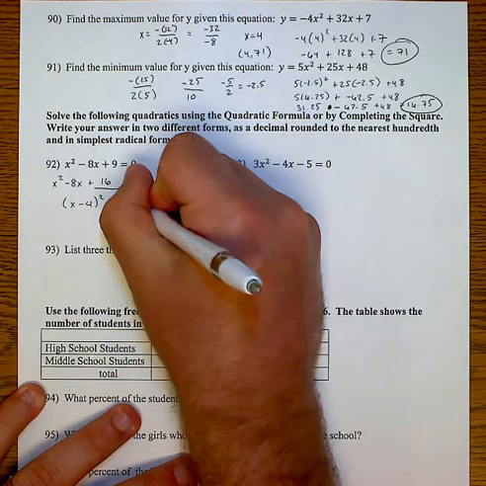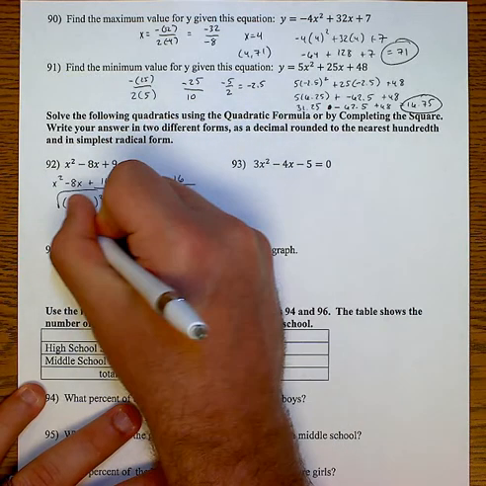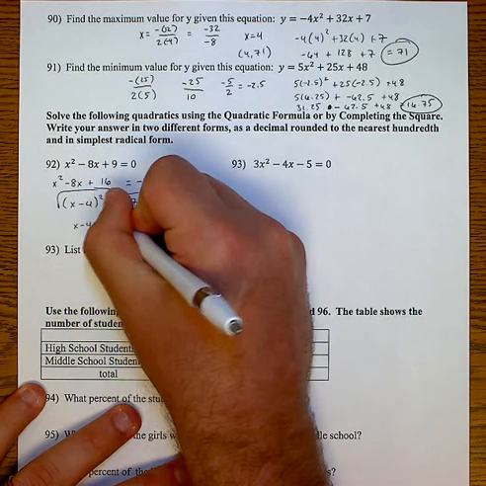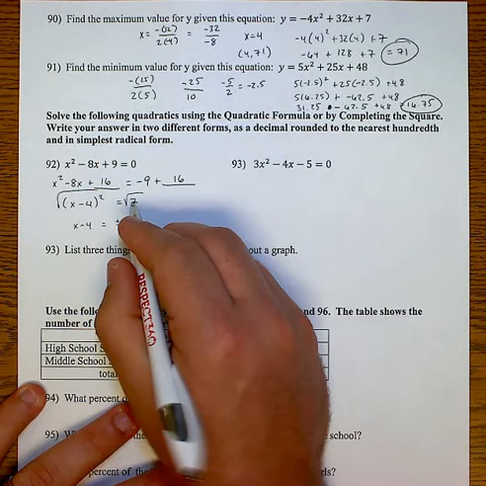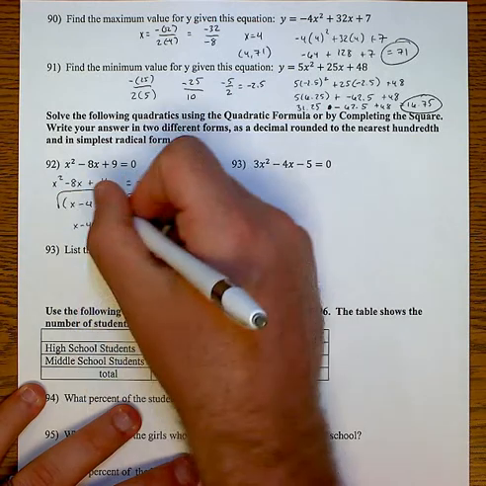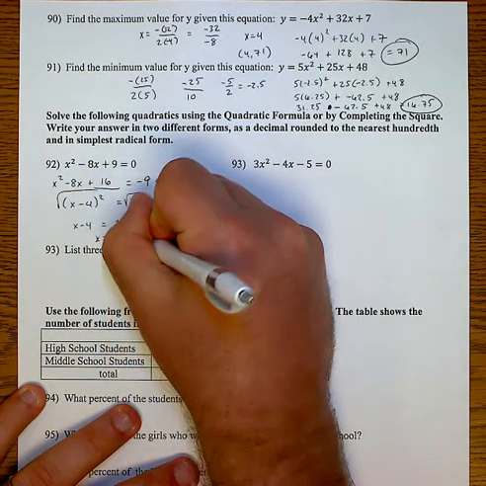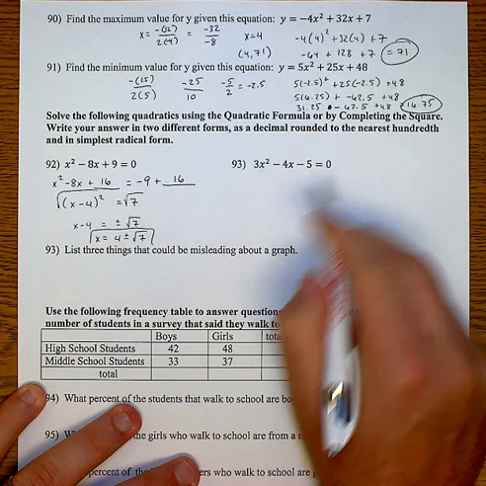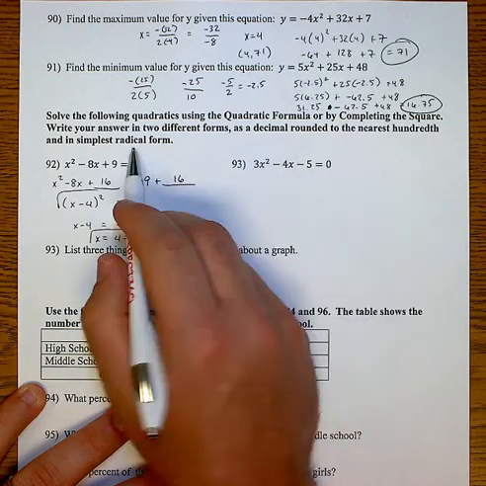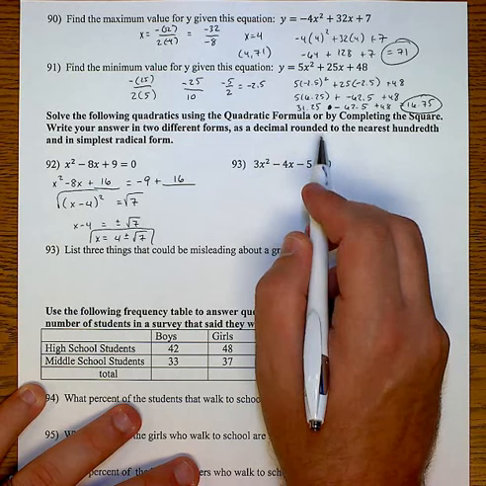So now I take the square root, x minus 4 equals plus or minus the square root of 7, right? And then add 4. I get x equals 4 plus or minus the square root of 7, which is my answer because it says leave it in simplest radical form. Now it also says give your answer as a rounded decimal to the nearest hundredth. So I'm going to show you how to do that real quick.